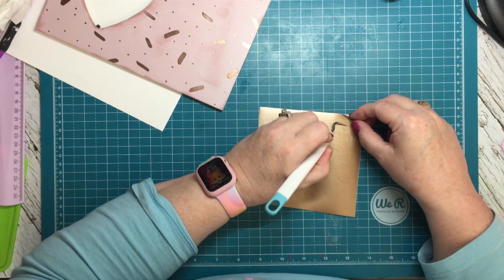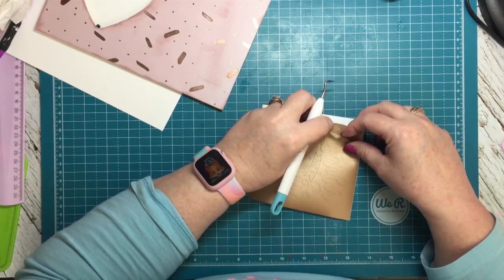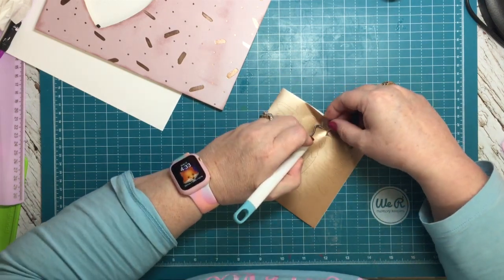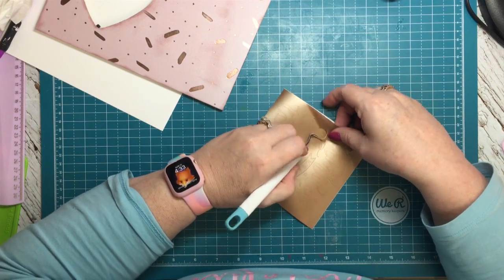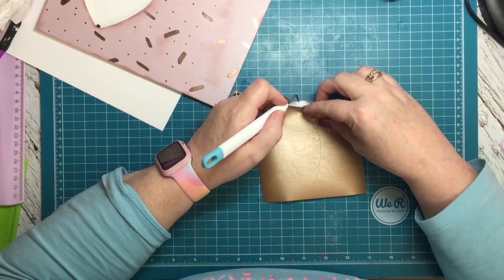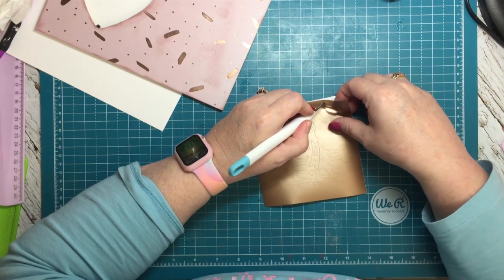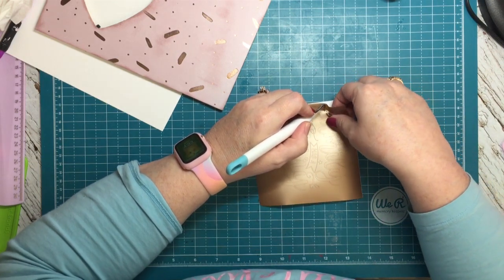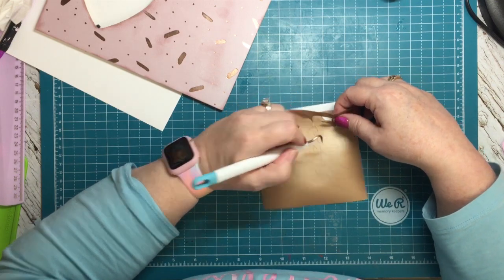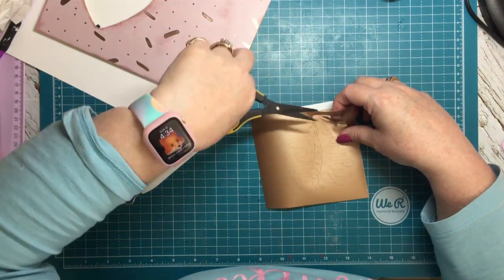Learned my lesson there. I'm going to cut this as well. It's weeding much better though.